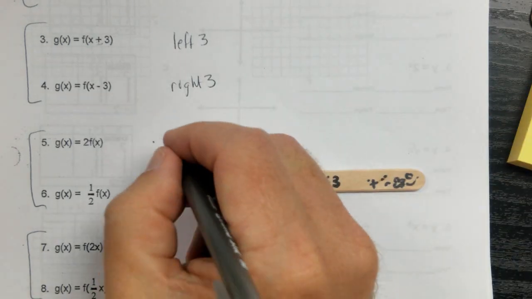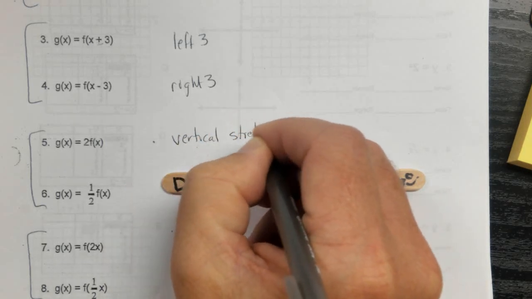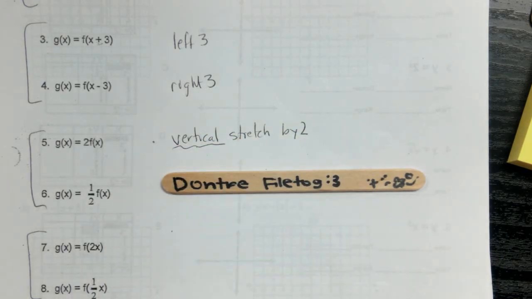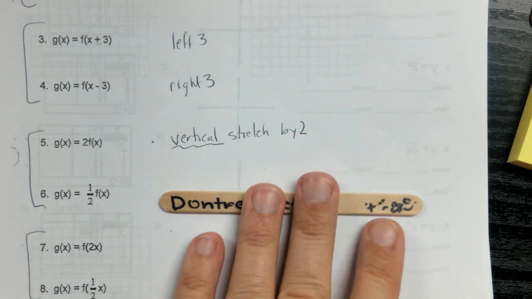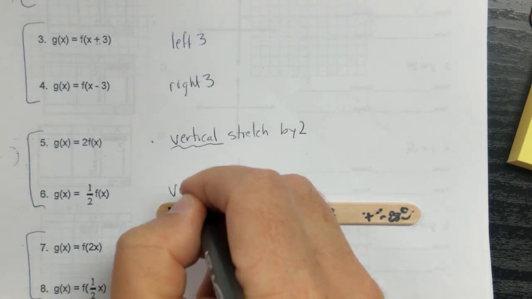Okay. I'm going to tweak that a little bit. I'm going to say vertical stretch by 2. Vertical meaning up and down. Right? I'm going to stretch it out this way. Dantre, how do you want to explain what number 6 does? You said the right thing, but you did the wrong thing with your hands. You said vertically squish, but that's not this. It's this. It's a vertical squish. You said it exactly right.